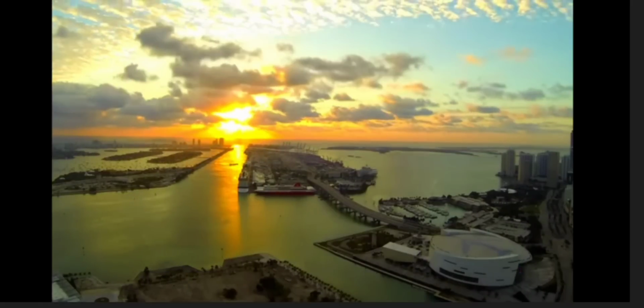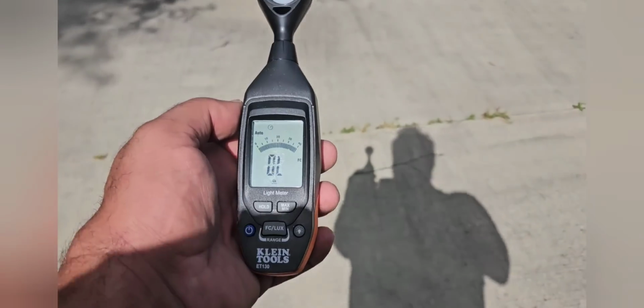First, we'll have to take a look at the difference between daylight and sunlight. Now let's look at a regular light, like this one. If you shine it at an object, on the back side of it, you can't see anything because it's dark, obviously. Okay, here I am standing in the sunlight.